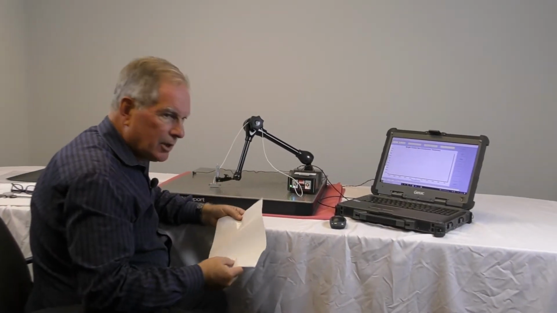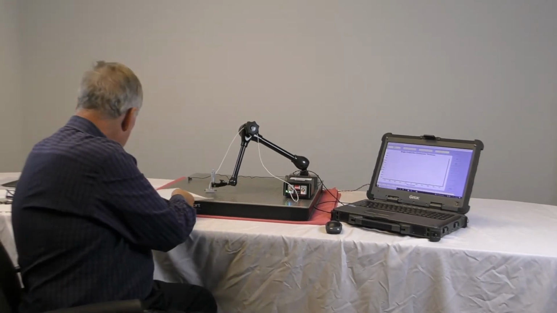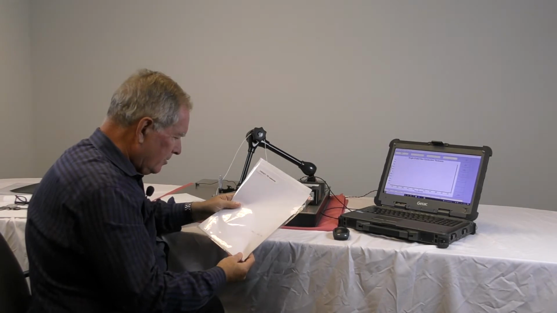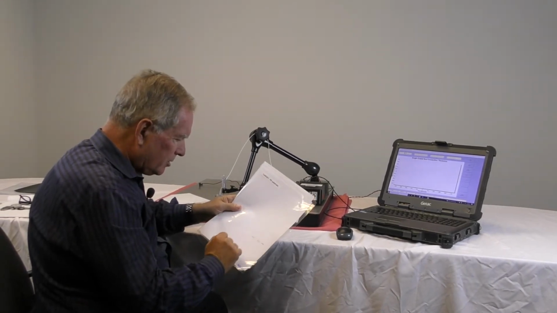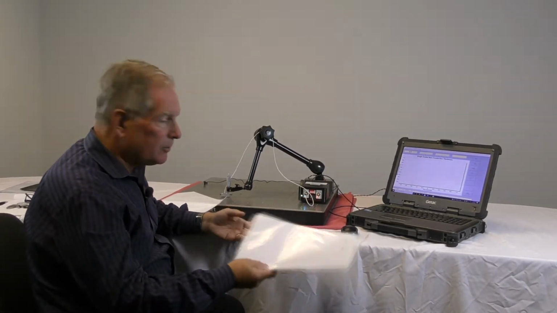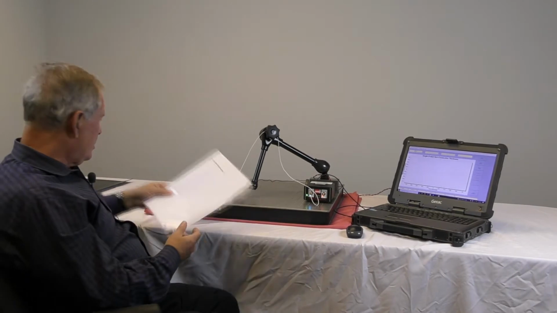All right, so we measured our closed cell foam, and now we're going to measure a different type of material. This is a polyethylene substrate, which is quite thin. It's around 21 to 22 microns thick, and it's a different dielectric constant, so we're going to have to recalibrate the system to be able to measure this type of material.